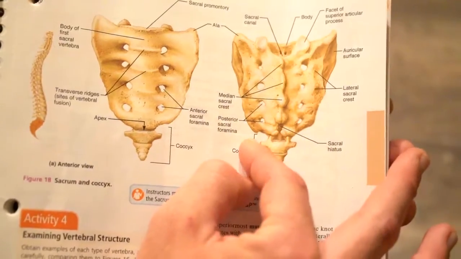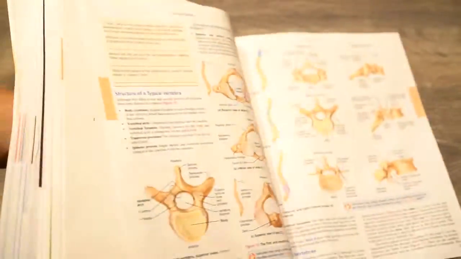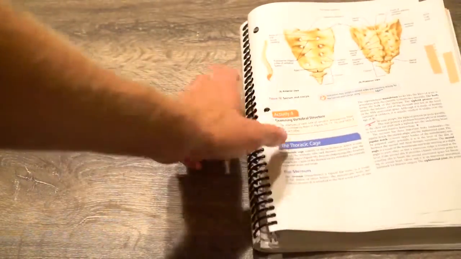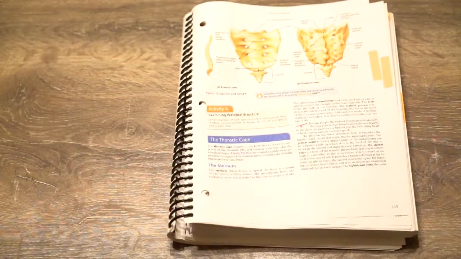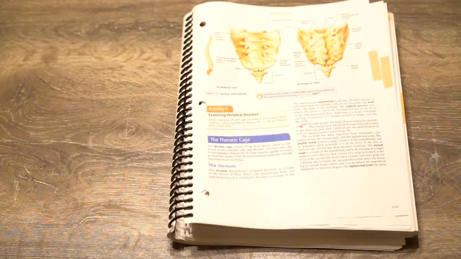So that's it for this week. That's all the structures and bones that you need to be able to identify for the quiz. So this is us finishing up the axial skeleton, and next week we are going to start on the appendicular skeleton, which is your arms and legs and everything they're attached to. So hopefully this video helps you out with identifying the structures of the axial skeleton.